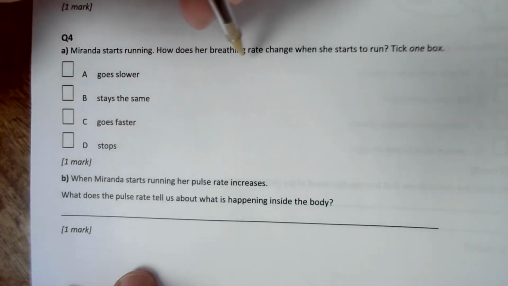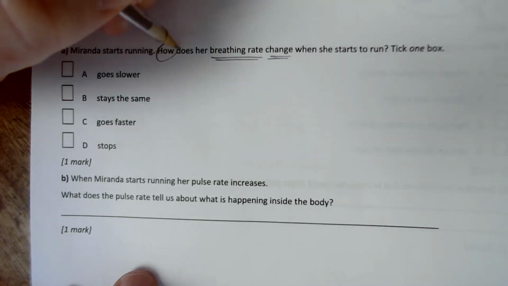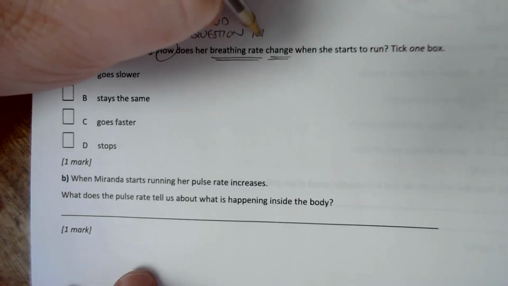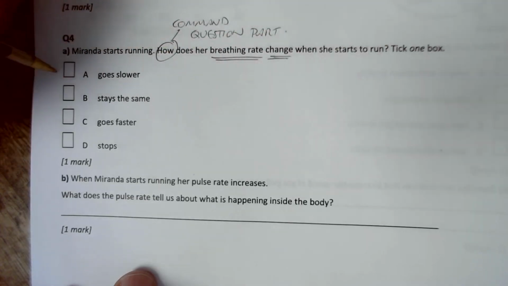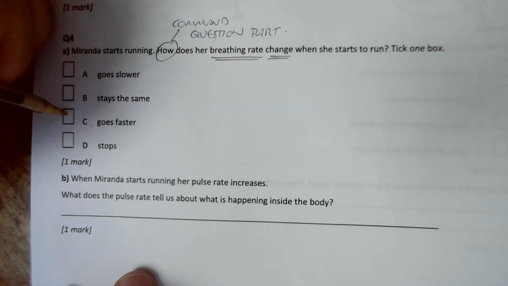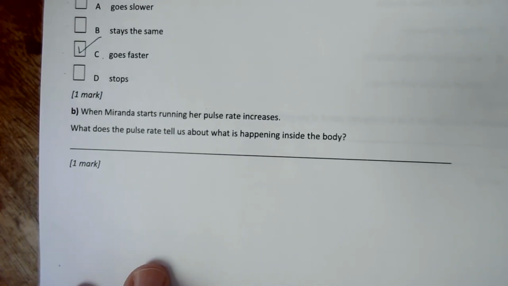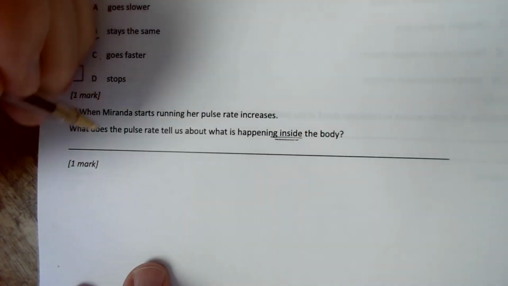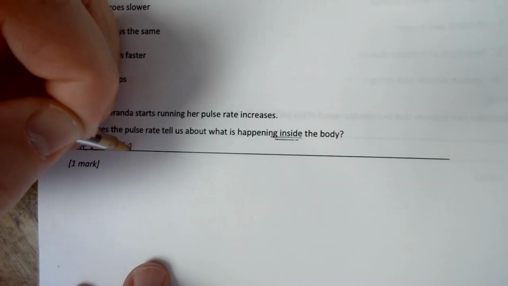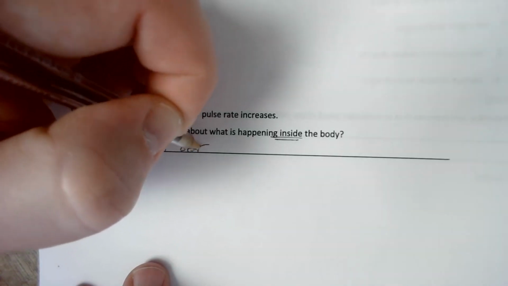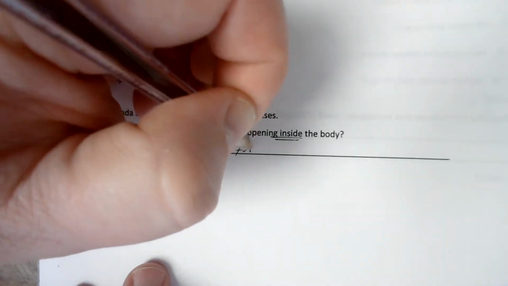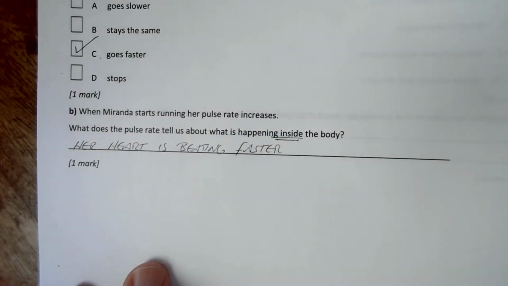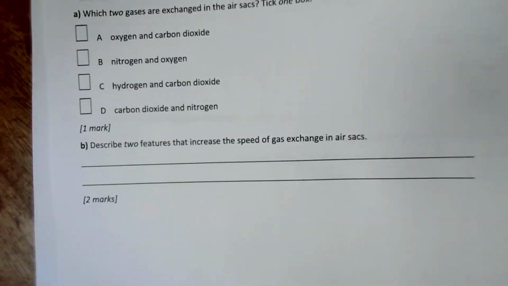Miranda starts running. How does her breathing rate change as she starts to run? Well, same way yours does. If you've ever gone for a run, you may know what it's doing. So it says how. Does it go slower? Does it stay the same? Or does it go faster? Well, your breathing rate goes faster. But then it says when she starts running, her pulse rate increases. What does the pulse tell you about what's happening inside the body? Well, it relates to the beating of the heart, doesn't it? Every time the heart squeezes the blood around your body, you can feel a pulse. So it tells you that her heart is beating faster inside her body. I hope that makes sense.